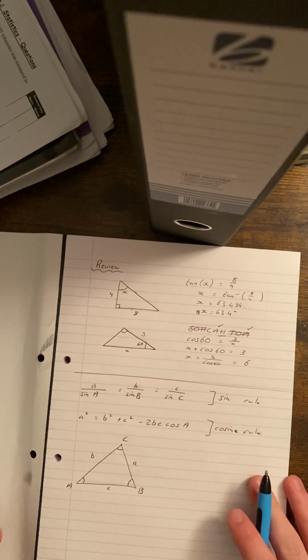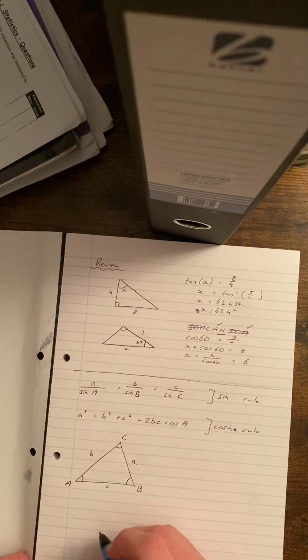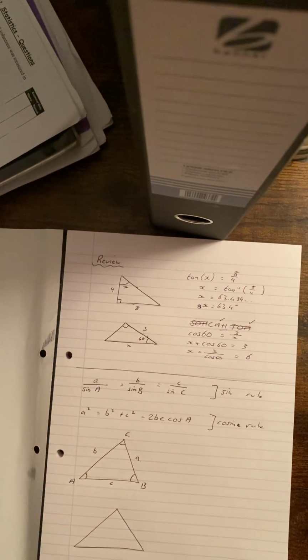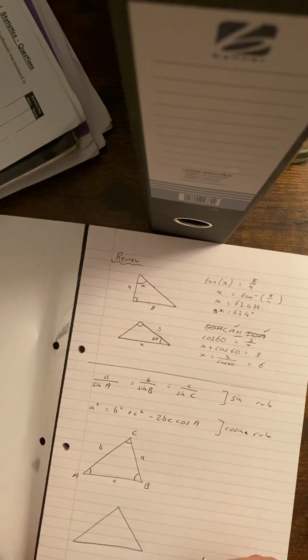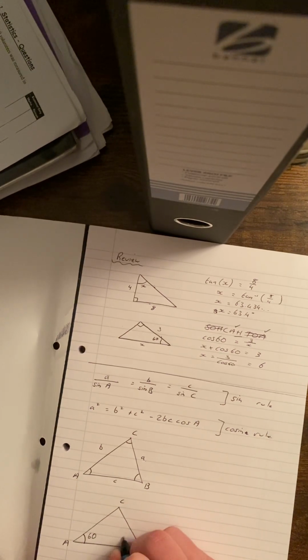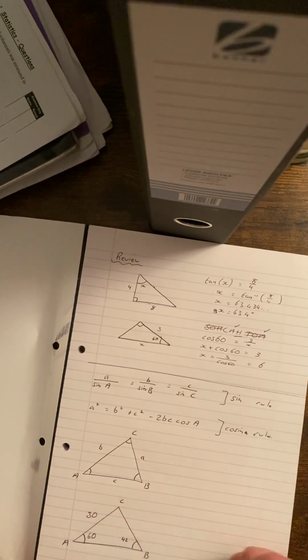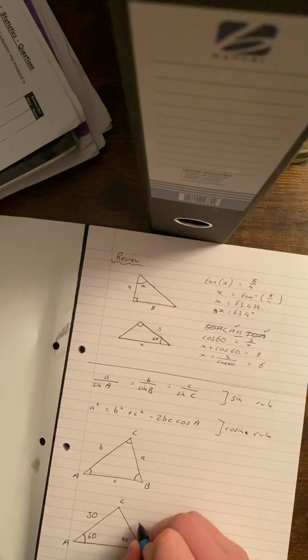Okay, so we're going to start with a little question. If I have my triangle like that, and I have C, I have A, and I have B. If this angle there is 60 degrees, and that angle there is 42 degrees, and that length there is 30 centimeters, what is this length a?